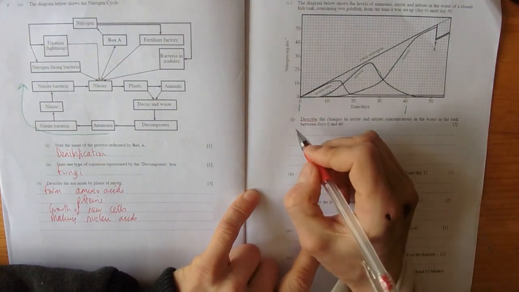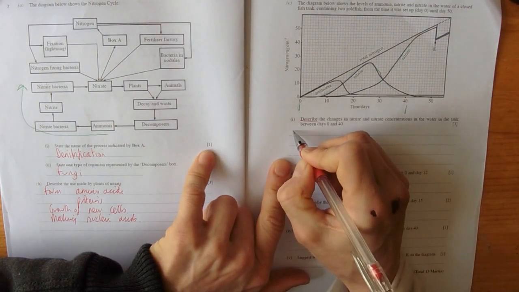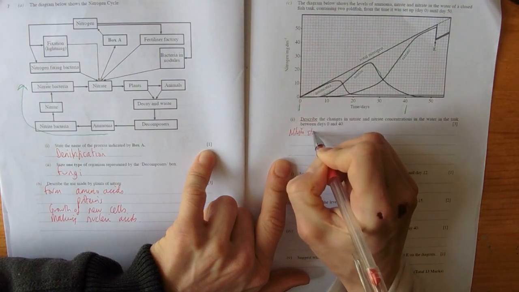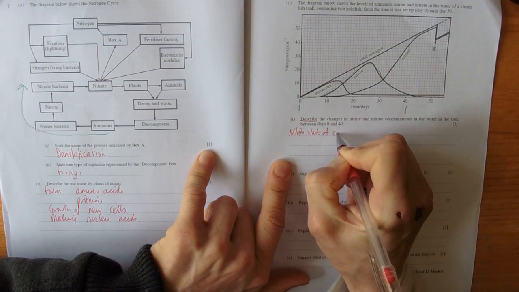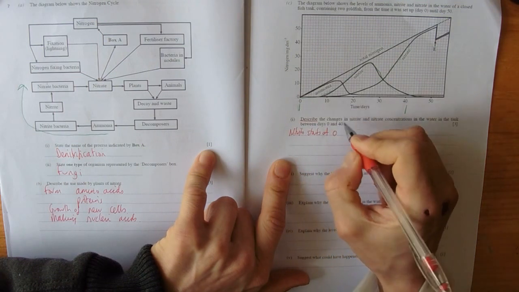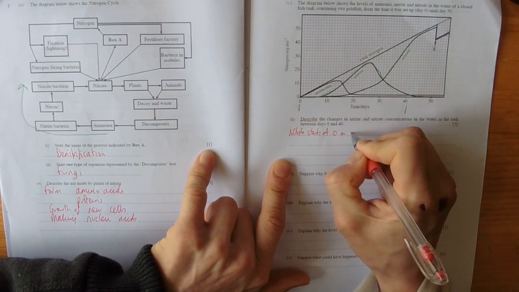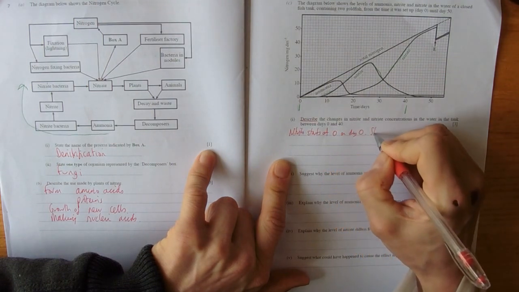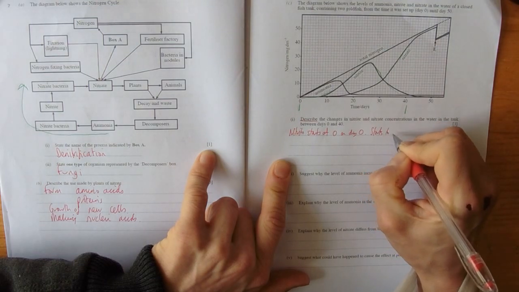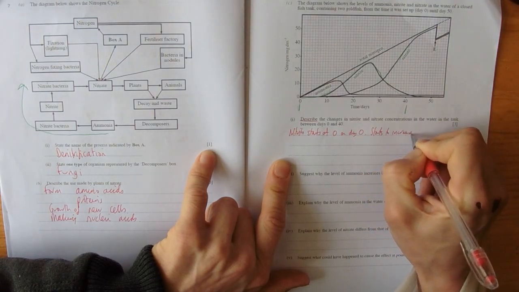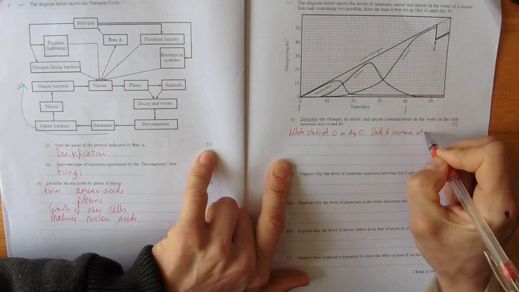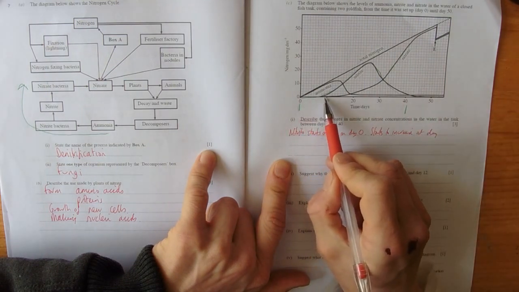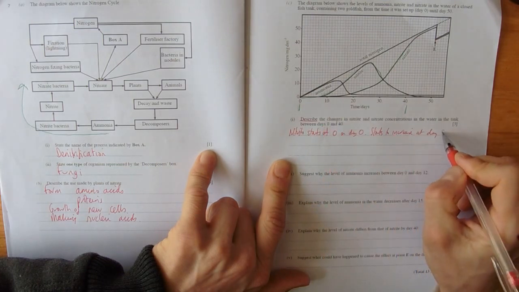Nitrite. Well, nitrite, I'm going to say starts at 0 on day 0, starts to increase at probably about day 8.